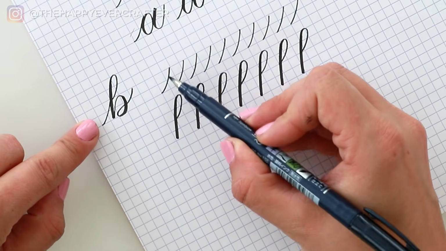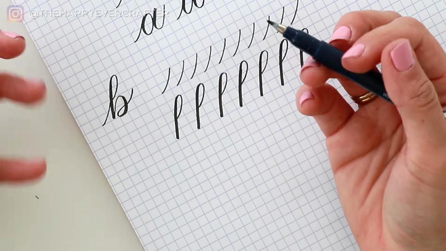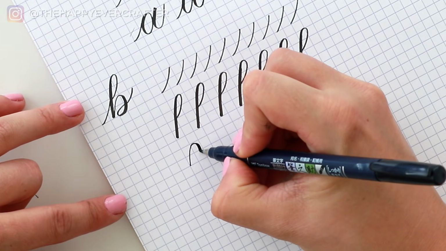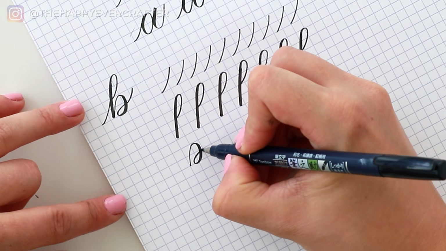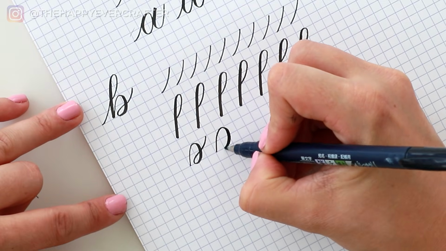But there, so we have our upstroke, our ascending loop, then we're going to do this extra piece, which is not one of the basic strokes, but it does repeat a few times in the lowercase alphabet. So it's kind of like an oval, and then your upstroke comes out at the end.